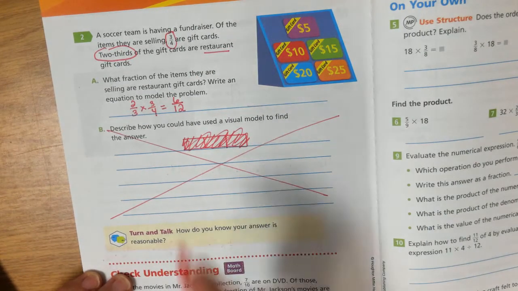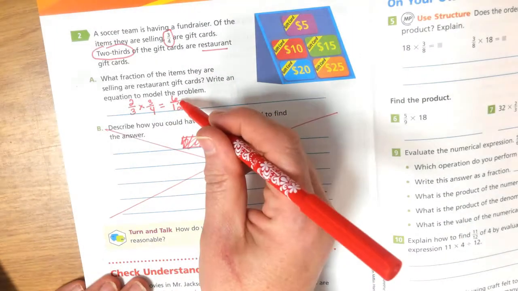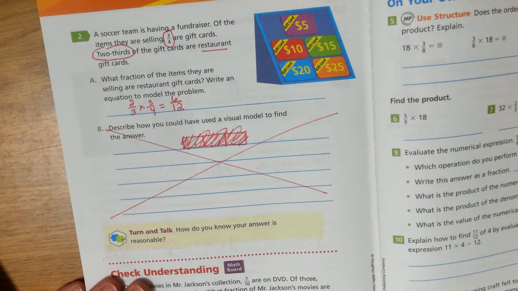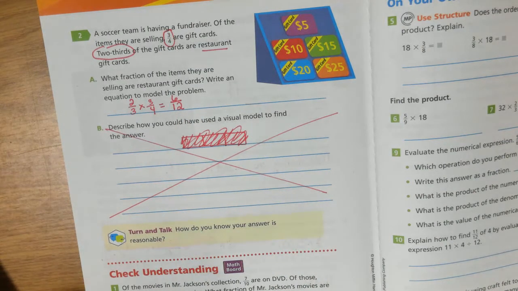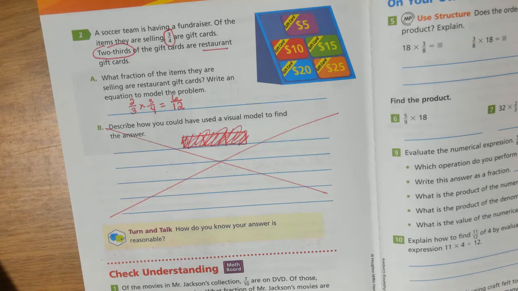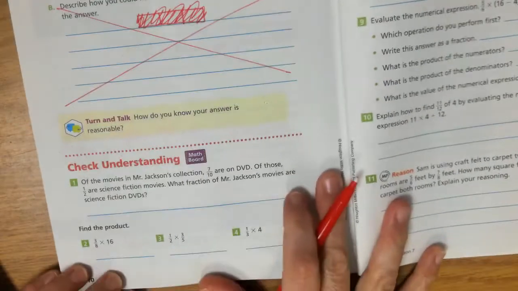Okay. How could I simplify 6/12? 6 is half of 12, right? So it would be half. Half of the gift cards are restaurant gift cards, right? 6/12. Okay.